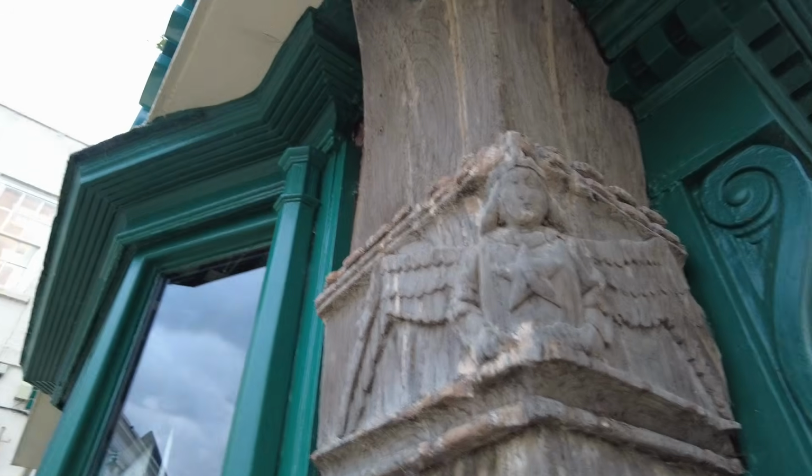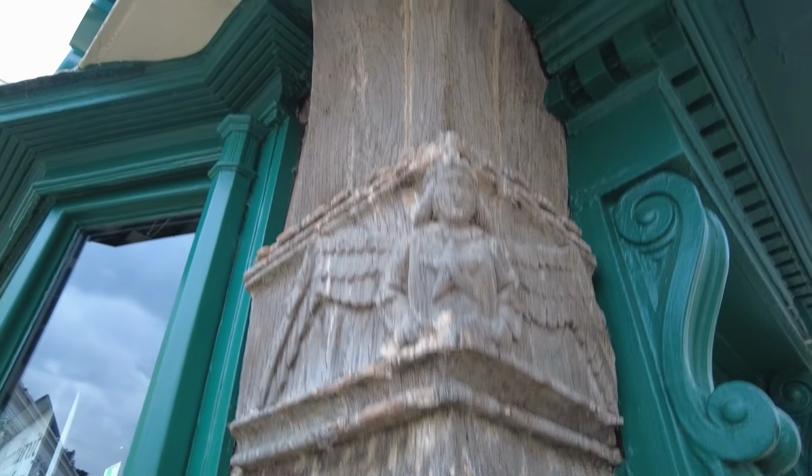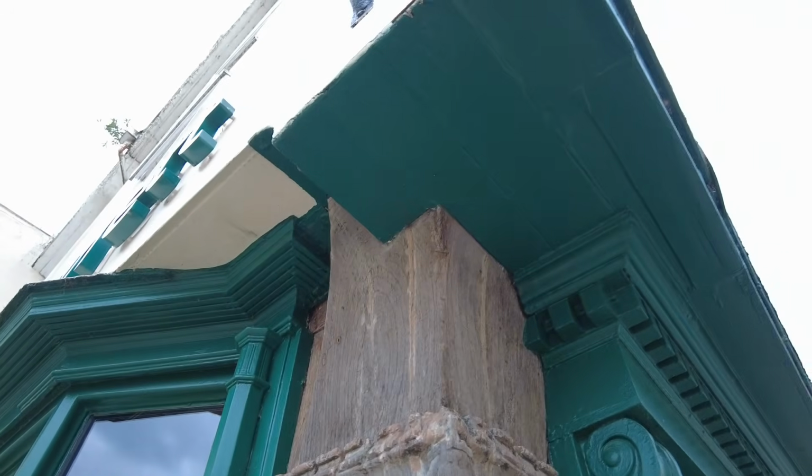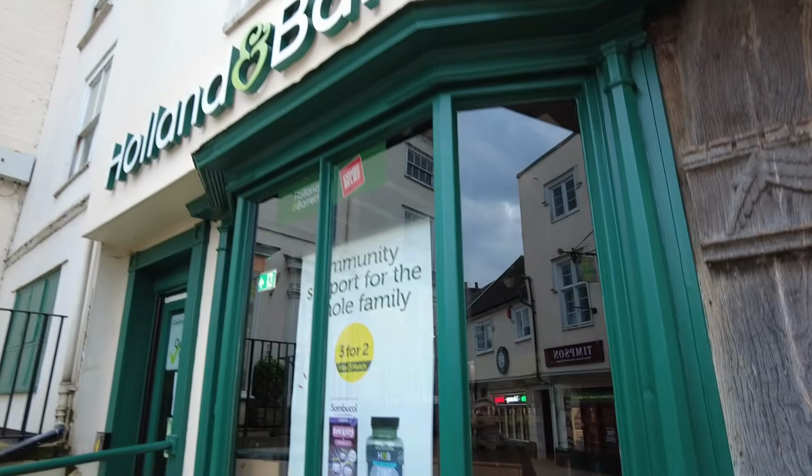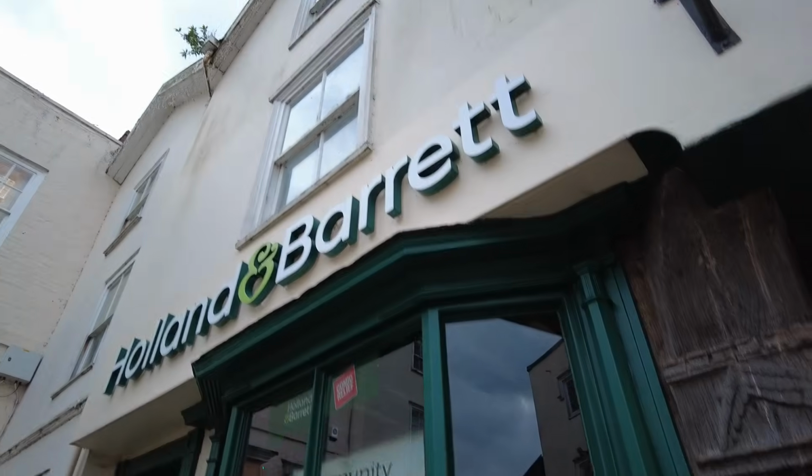Albright's at St Nicholas Street. There we have a lovely angel from the late 15th century, and you can see the timber frame behind the later facade. That's Holland and Barrett.